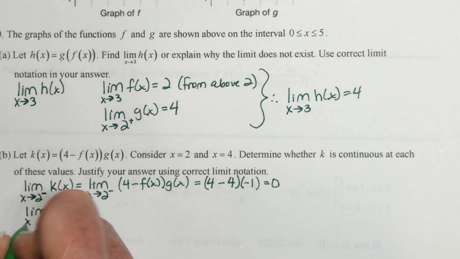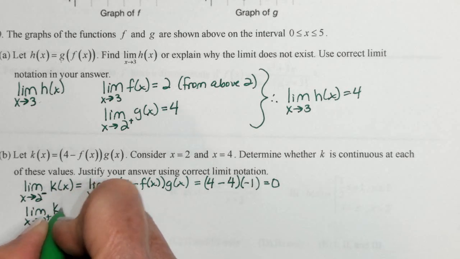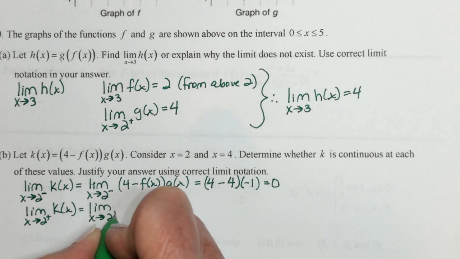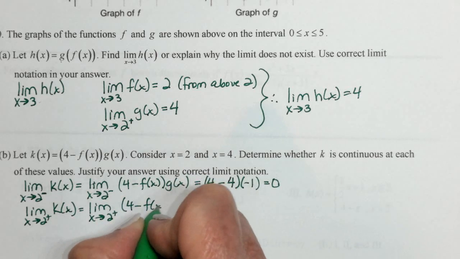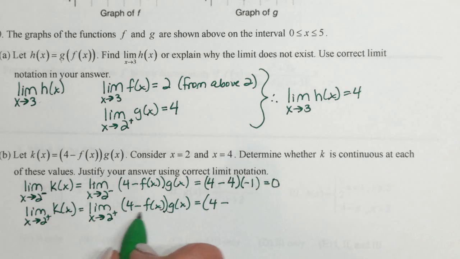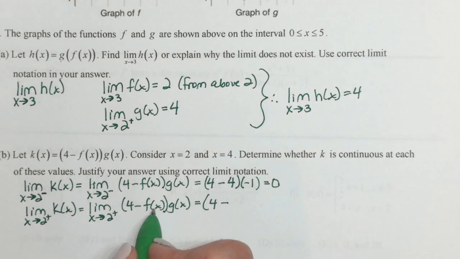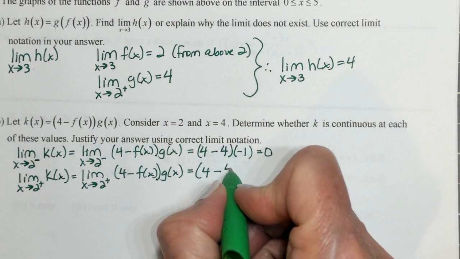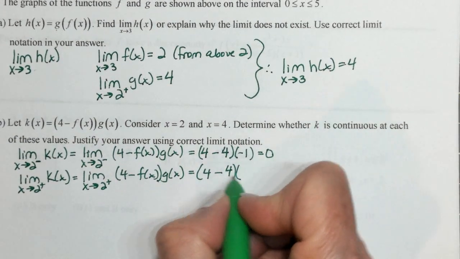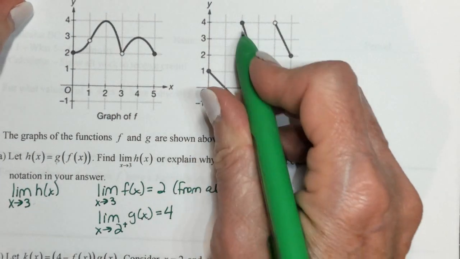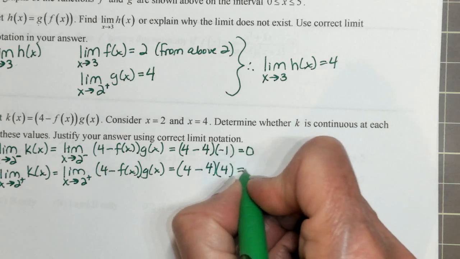The limit as x approaches 2 from the right of k of x is the limit as x approaches 2 from the right of 4 minus f of x times g of x, which will be 4 minus, okay, what is the limit as x approaches 2 from the right of f of x? Well, from the right on f of x, we're back at 4. So once again, this is going to be a 0, but let me go ahead and finish. As x approaches 2 from the right of g of x, that will be 4. But this is still 0.